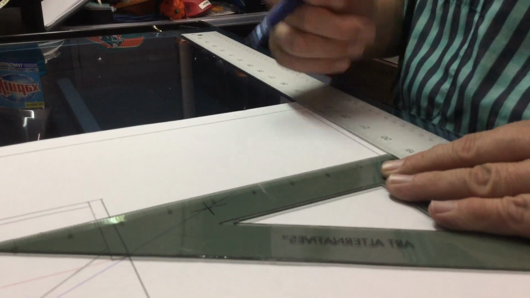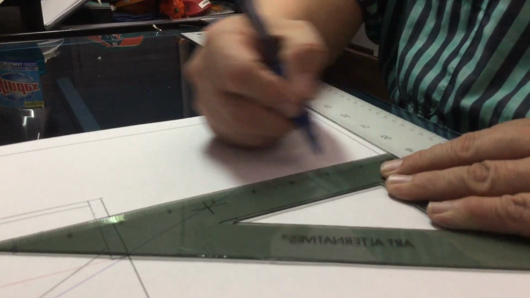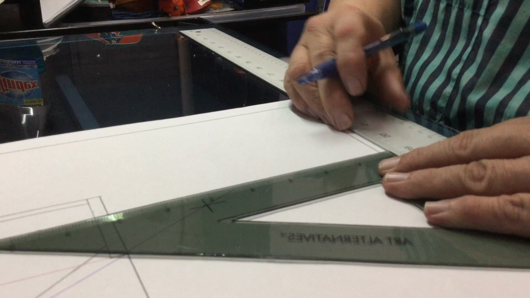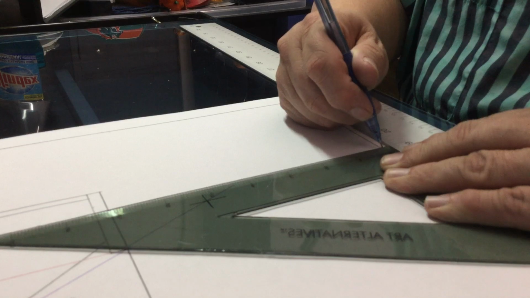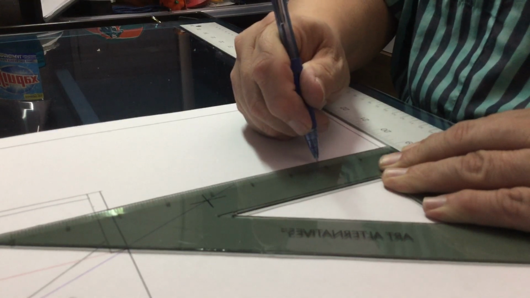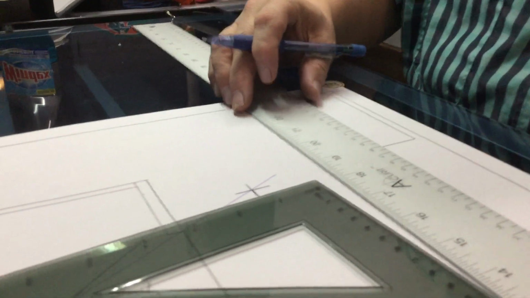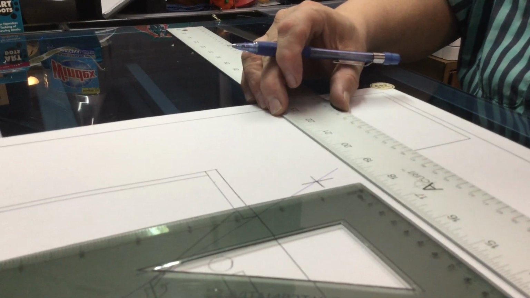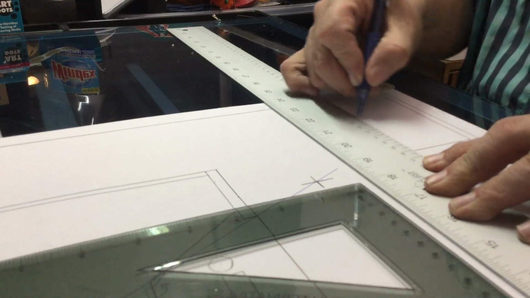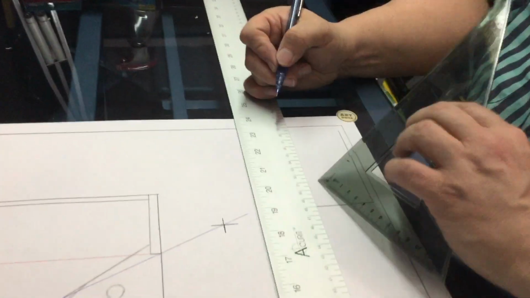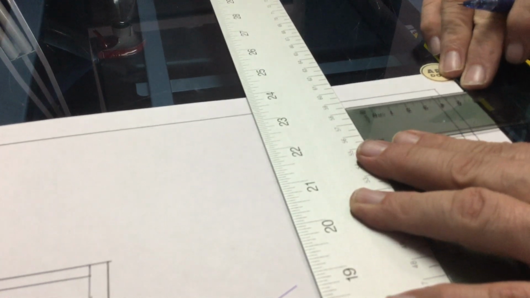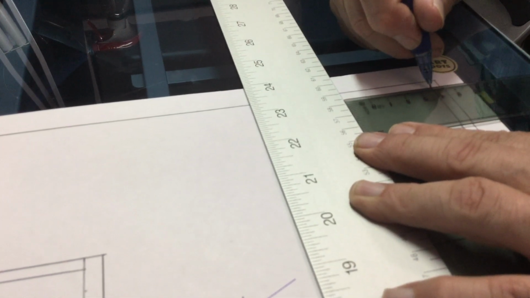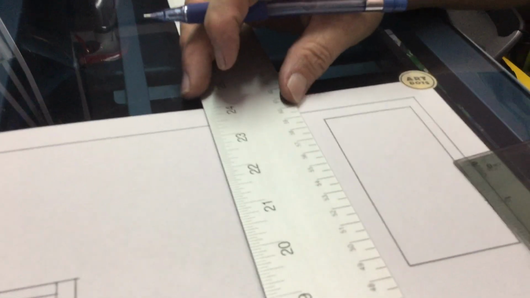Now, this triangle also has a ruler printed on it. So, keeping it tight to this T-square, I can use that as my measurement. Now, just going to draw over. And this line is probably where I'm going to end up erasing. So I know that the bottom of my line is good here. Well, I may not end up erasing. Cool, I didn't. Okay.